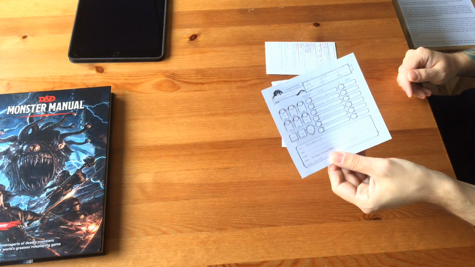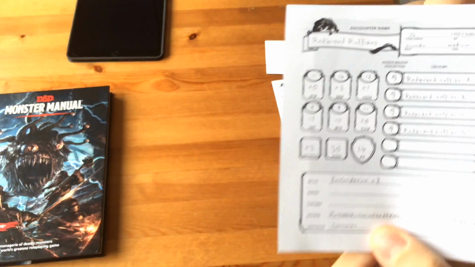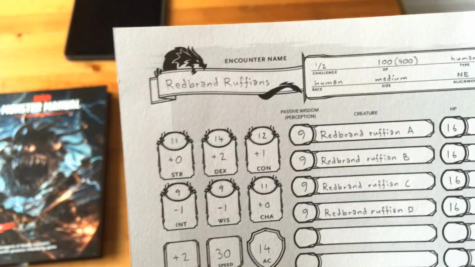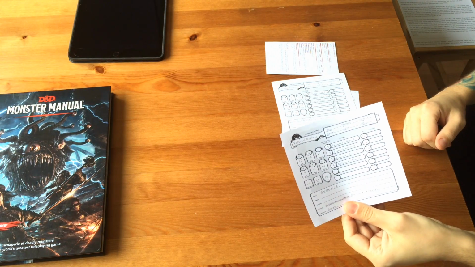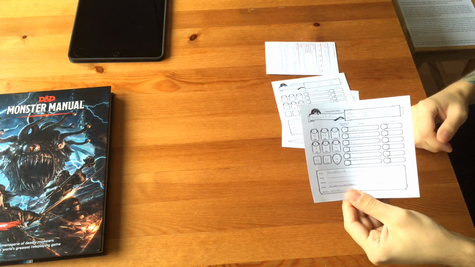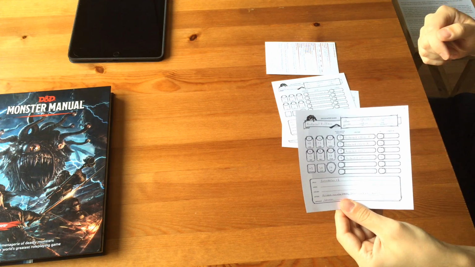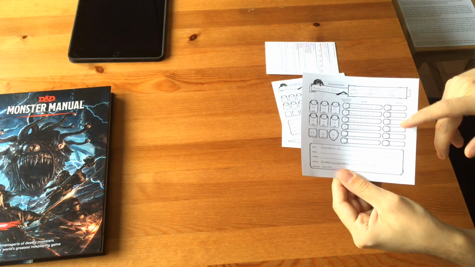Anyway, these cards have 4 red brand ruffians from the Lost Mine of Phandelver on them, as an example encounter. Now since they're all copies of the same creature, you can jot down the ability scores in one area, while you can list things like individual hit points for each creature, like here.